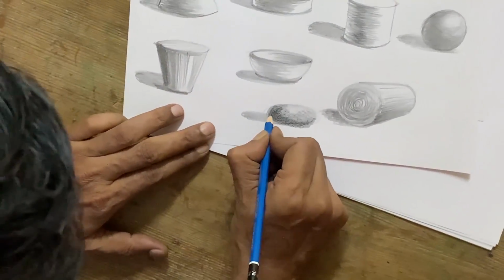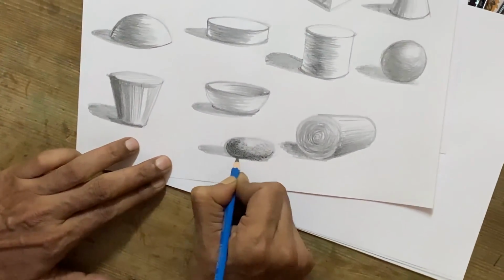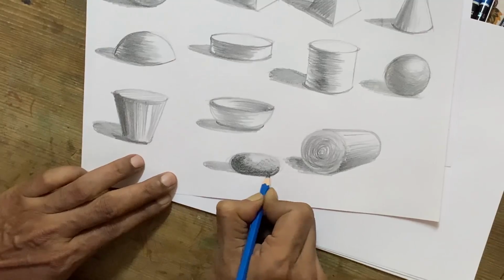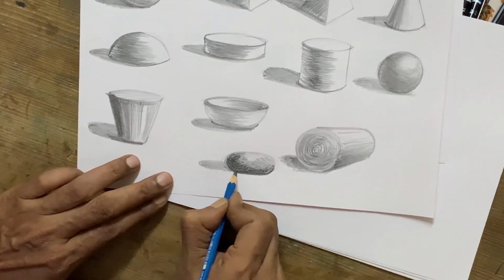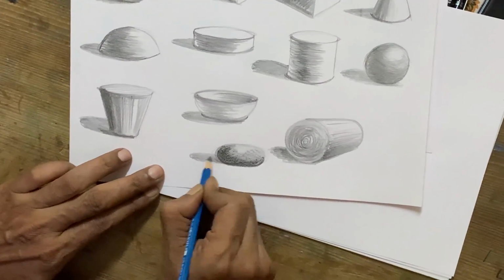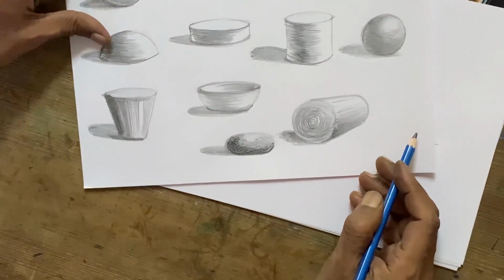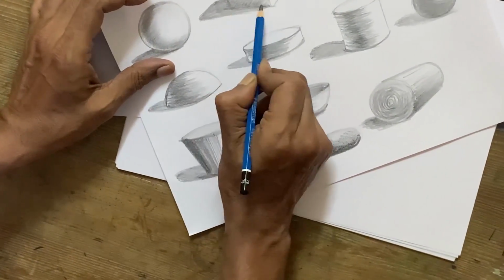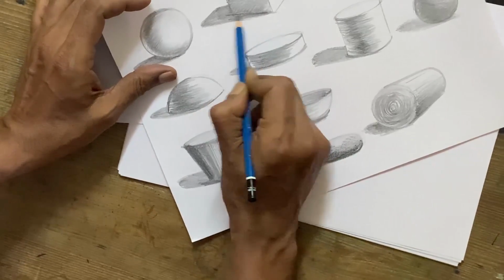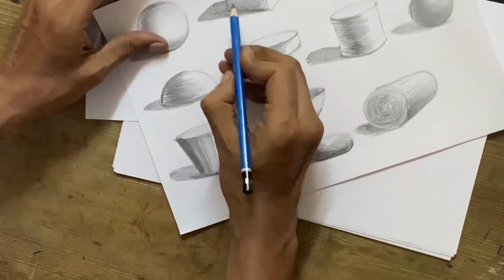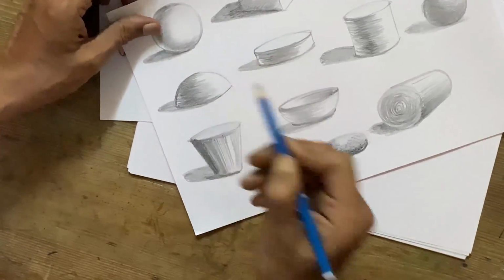Now remove it after you get the exact texture you want. They have different kinds of textures. So we can have another class of learning the texture of the pencils, how many kinds of textures there are.